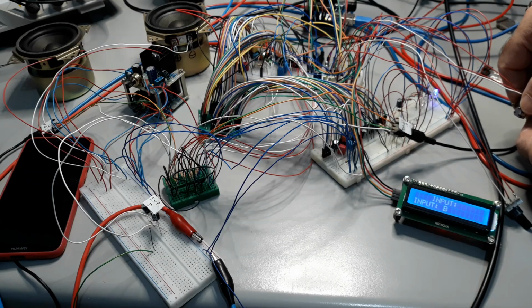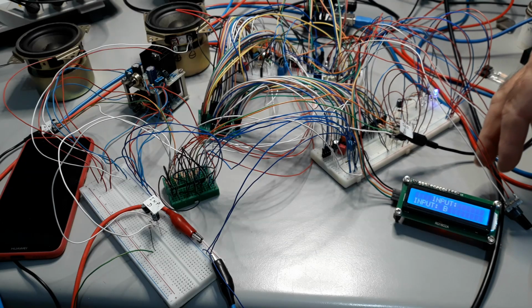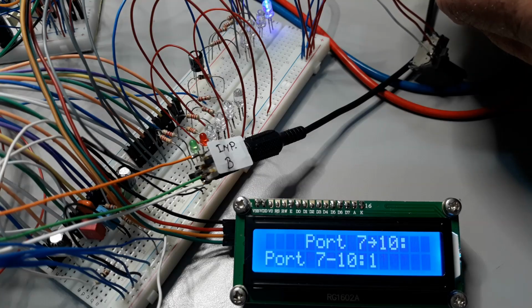The second group was configured to count from 1 up to 8 using binary weighting.